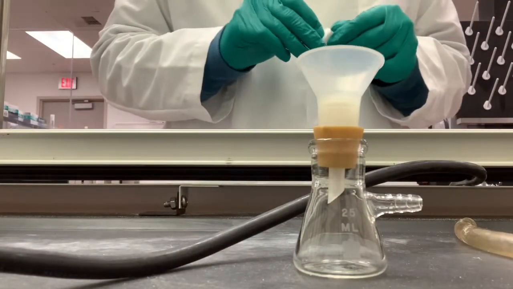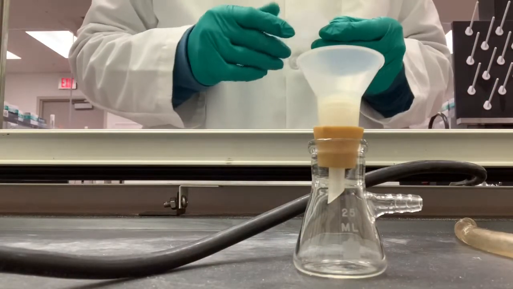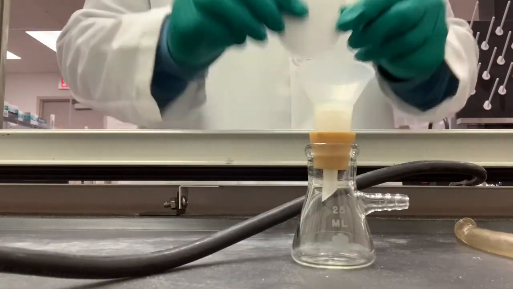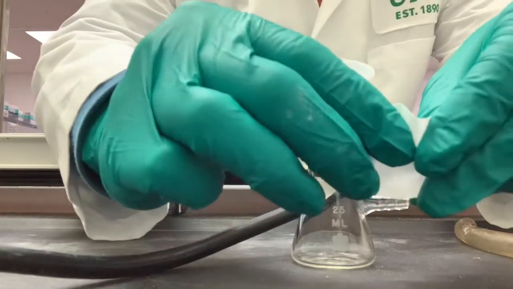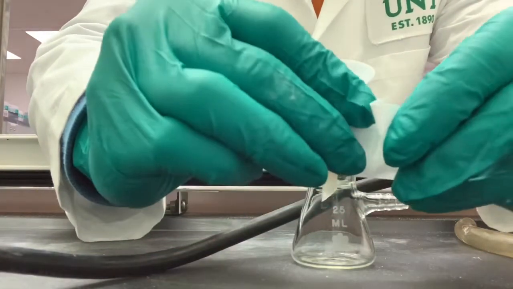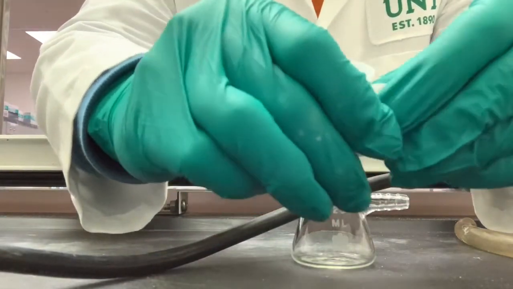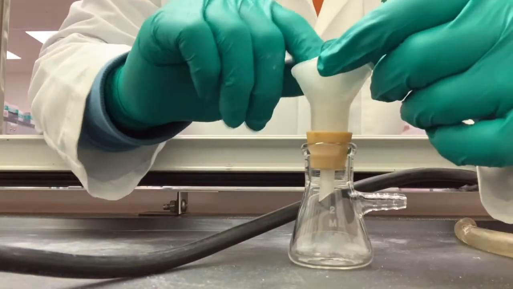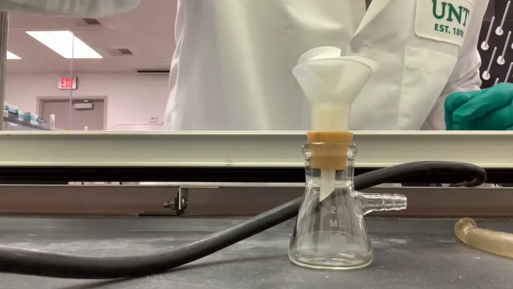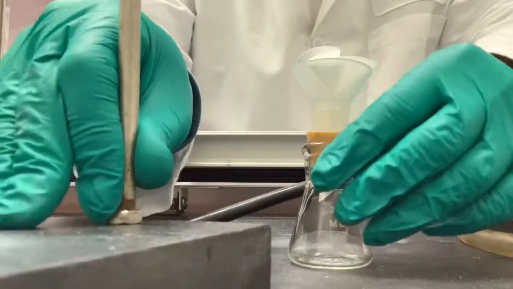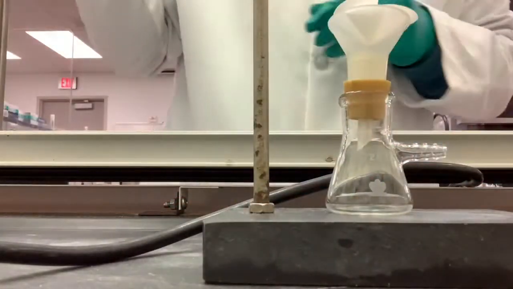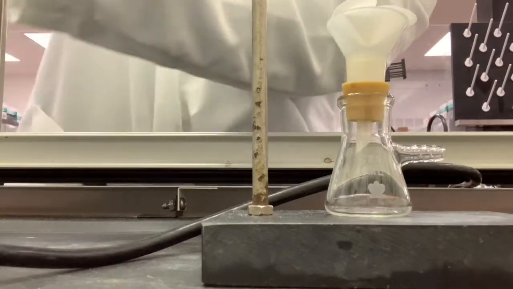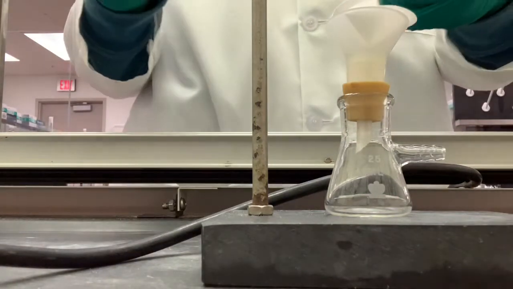Hey guys, so I'm going to speak up a little bit louder since we're working in the hood now. I've assembled my vacuum apparatus to help me collect filter number 1. Here's my filter paper. I'm going to turn it into a cone by just making a little triangle. And now I have a cone shape. Place this in here. I'm going to make sure that I mount my apparatus, because I don't want it to fall over while I'm working.